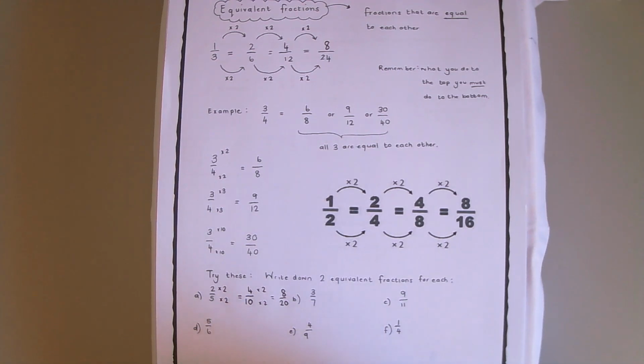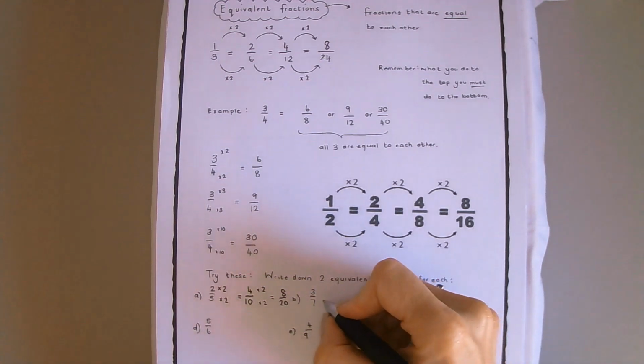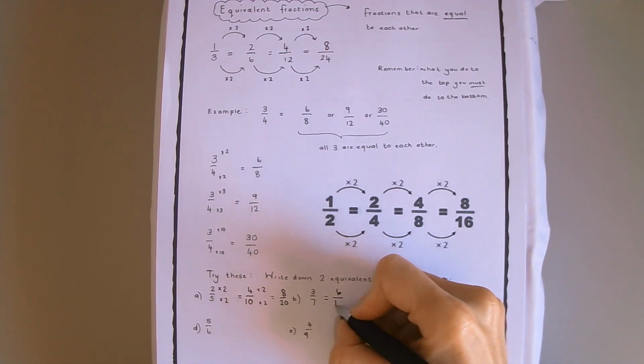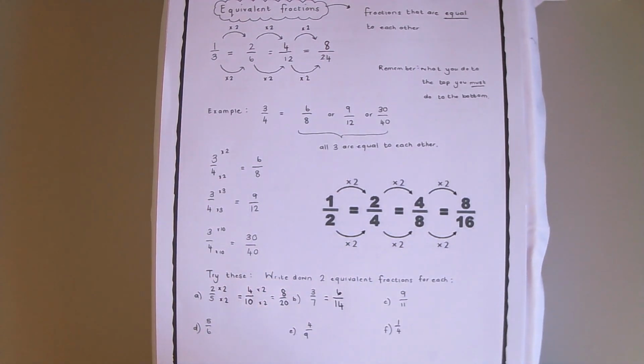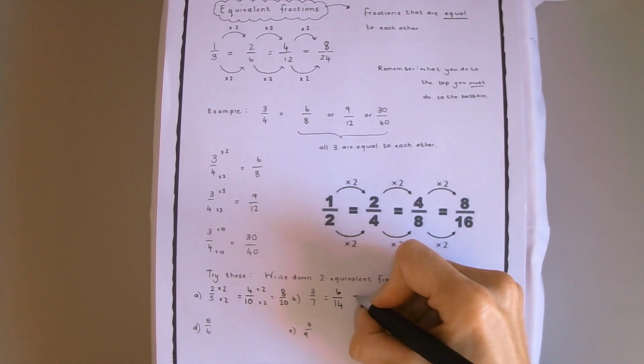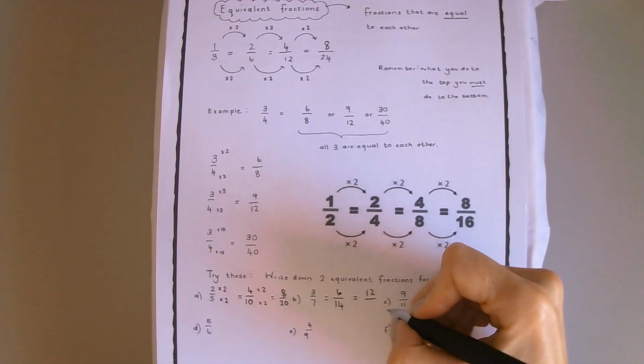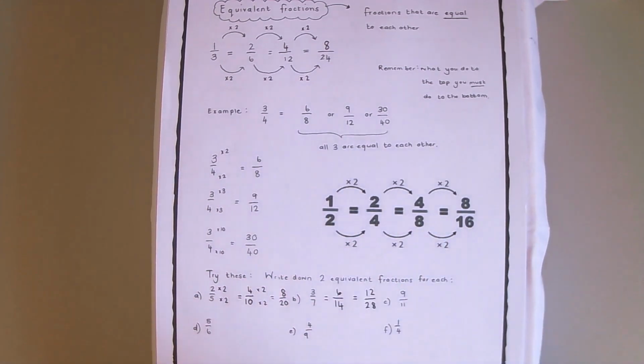3 over 7. So now you don't always have to write times 2 times 2. You can do it in your head if you can. So it does make it easier. And I mean, obviously you can do it in pencil as well. But we're going to try to do these without writing times 2 times 2. Okay, so 3 times 2 I know is 6, and 7 times 2 is 14. Nice and easy. Let's times 2 again. 6 times 2 is 12, yes, and 14 times 2 is 28. And there we go.